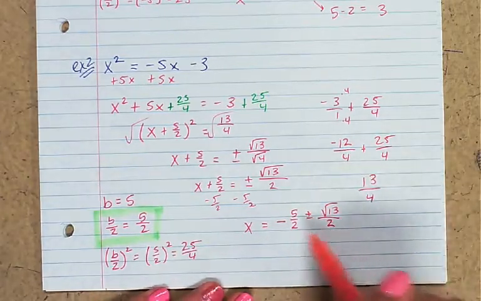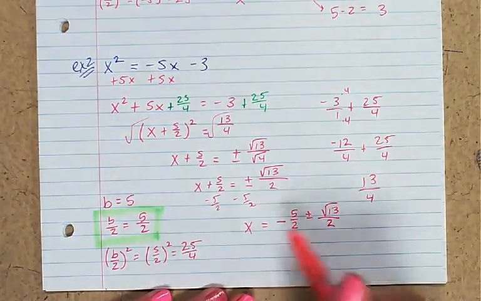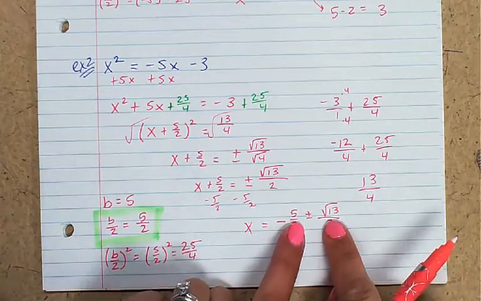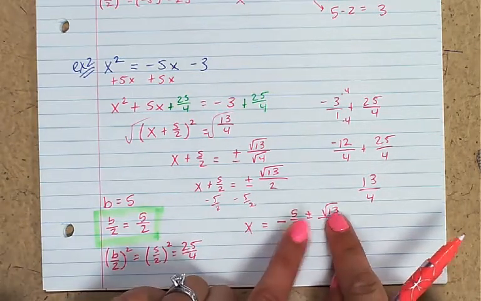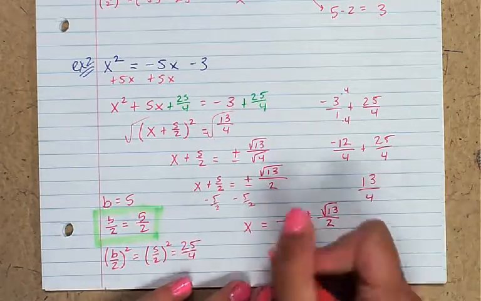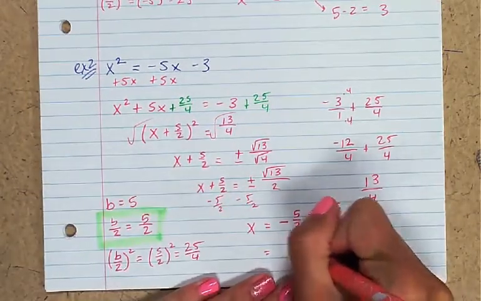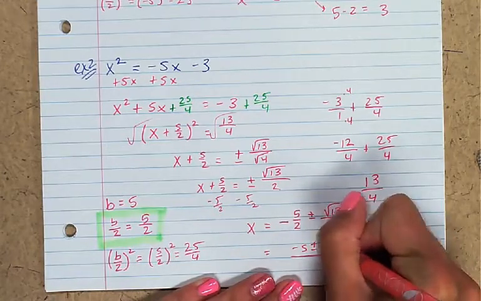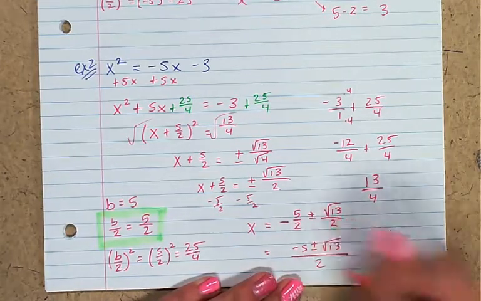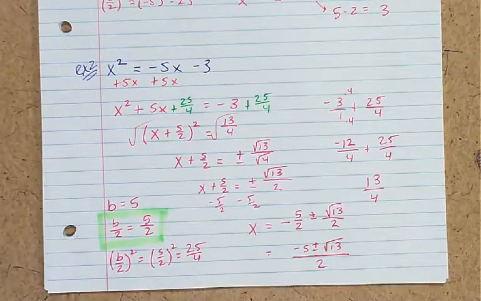So you'll notice that we have common denominators here. You can either keep them as separate fractions because 5 and root 13 are not like terms and we can't put them together, so they have to stay apart. Or we could write it as one big fraction, and in the numerator just go negative 5 plus or minus root 13, and then the whole thing is just over 2 because those are common denominators.